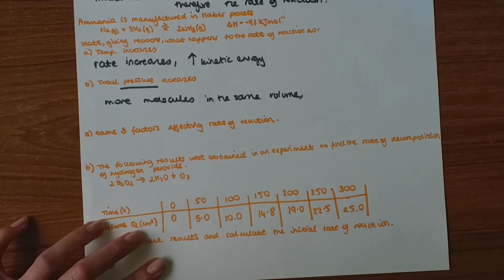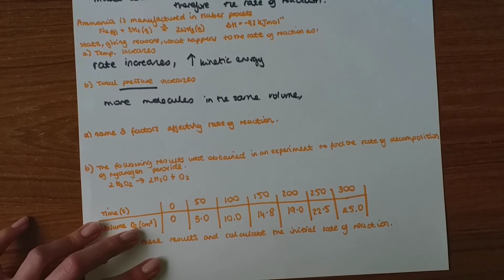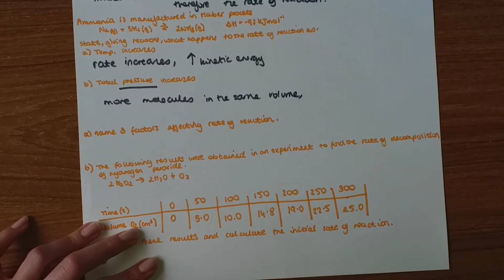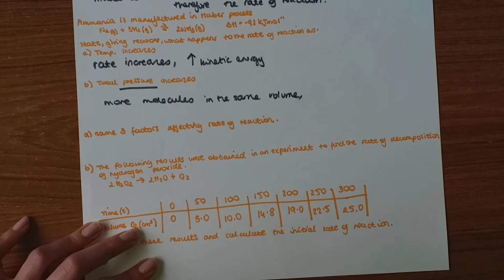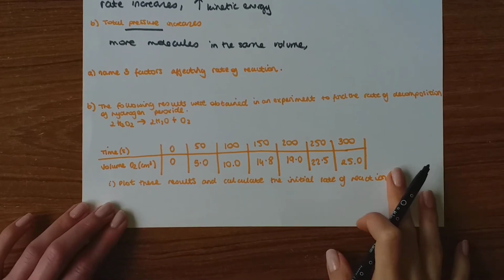If we have a higher concentration, this means we have more molecules in the same volume. So this again will increase the number of collisions, which means more successful collisions will be possible. But now let's go on to the next question.